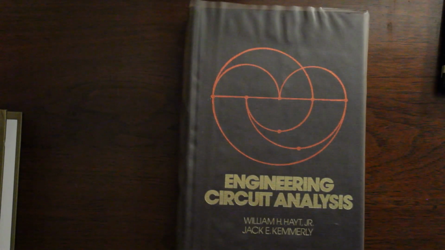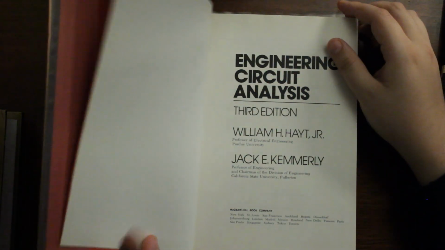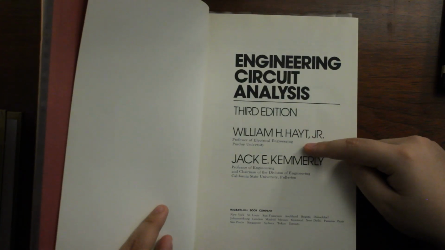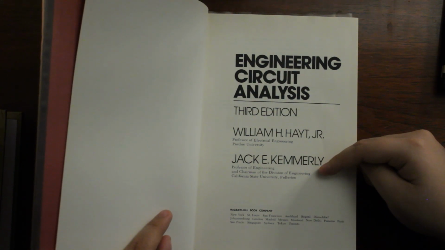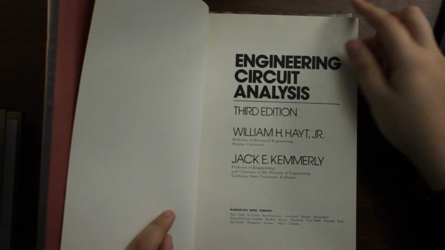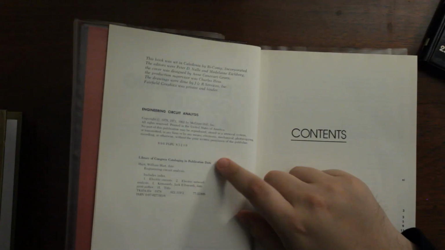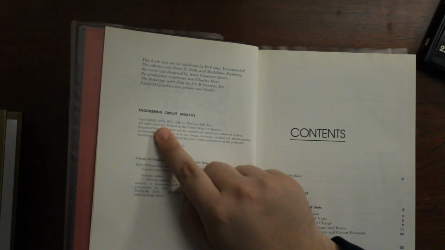And so, this one was even cheaper. This was $4. Well, $3.99, but it's a third edition. And then these guys are professor of electrical engineering from Purdue University, and Jackie is the professor of engineering, chairman of the Division of Engineering, California State University. And this one is one of the older books. The copyright is 1978, if you can see that.